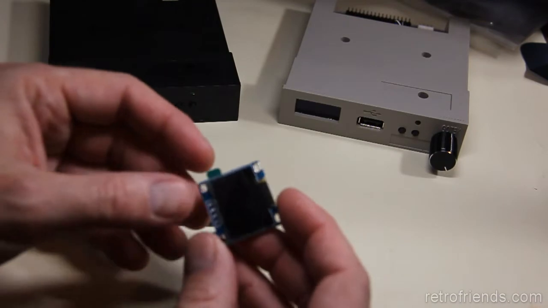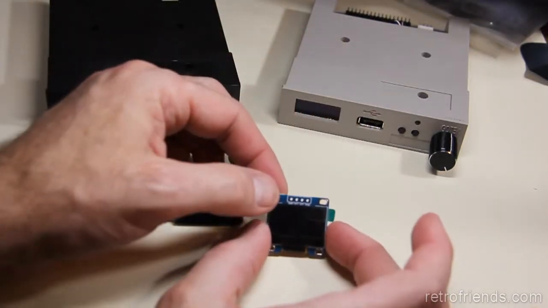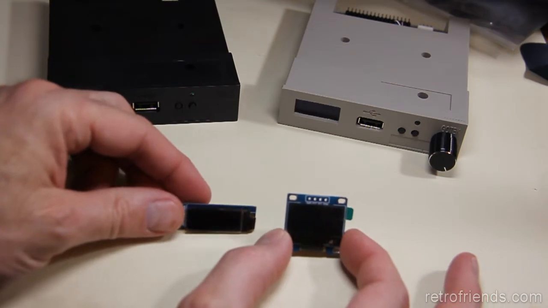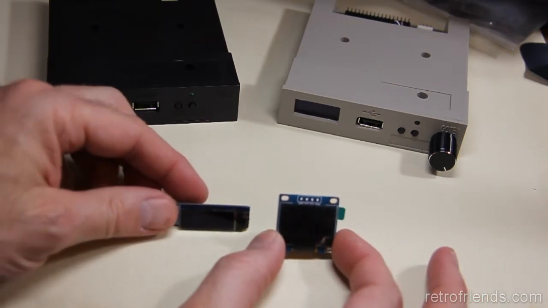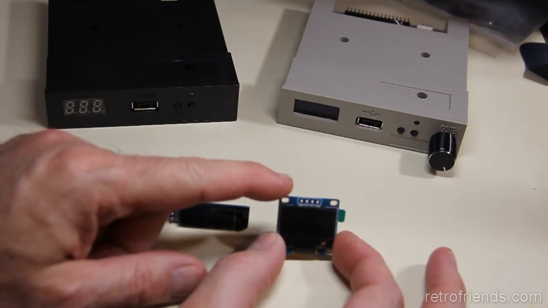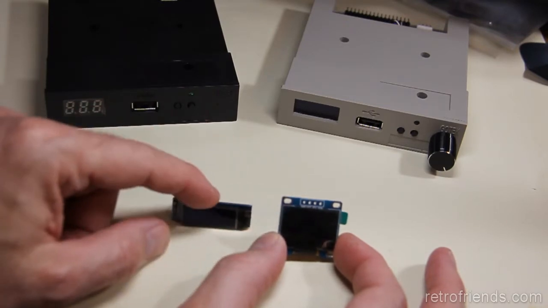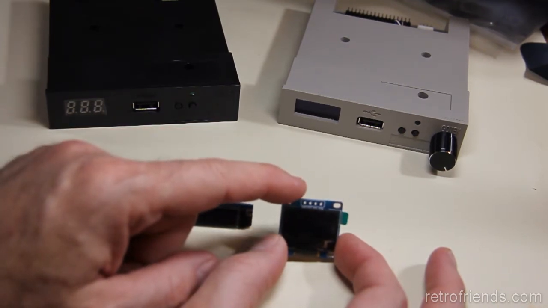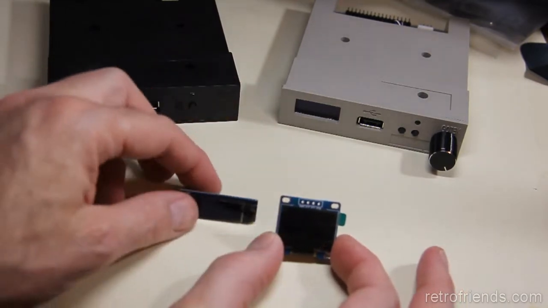In this video, I will be using the 0.96 inch 128 by 64 pixel display to demonstrate how to customize your own FlashFloppy OLED screen. I like this size because I'll bet it'll fit great into an Amiga 2000 floppy drive bay with a custom 3D printed case, of course. I designed one and I will be posting the model files on Thingiverse as soon as I can.